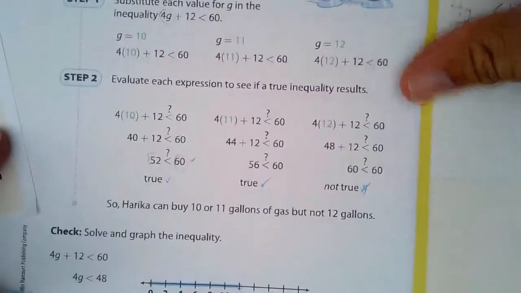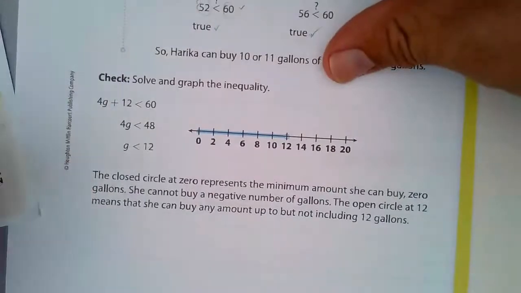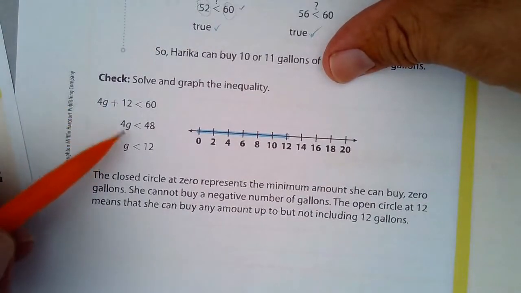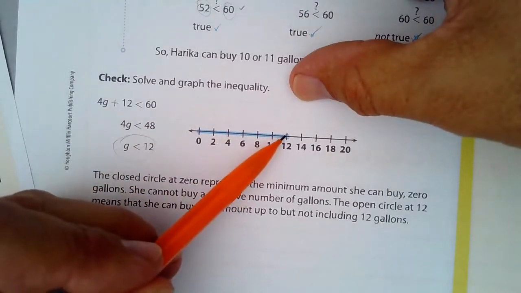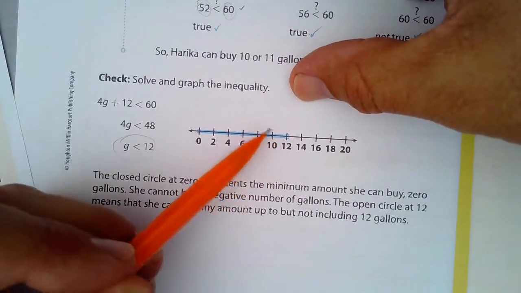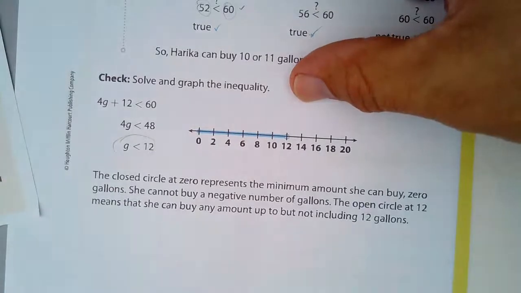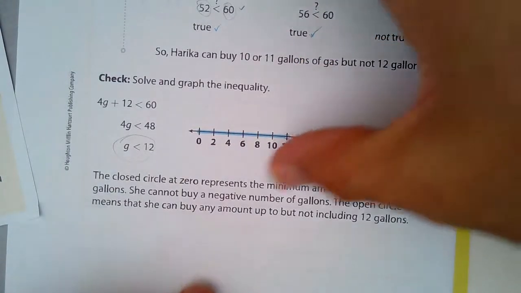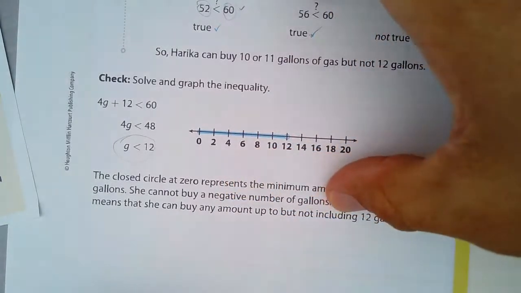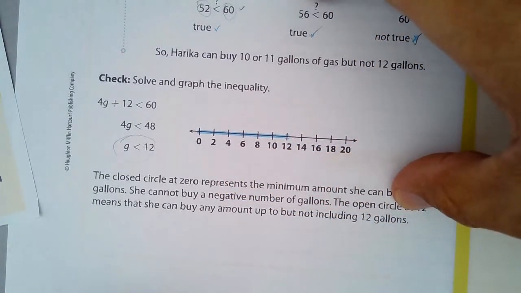Okay, and they wanted you to graph it. So here you go. You graph it. G is less than 12. That's what I found out earlier. And it has to be an open circle, so that's not colored in. Open, and it goes left. So the open circle at 12 means that she can buy any amount up to, but not including, 12 gallons.